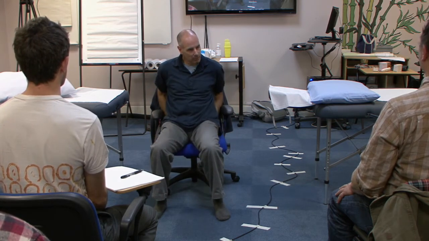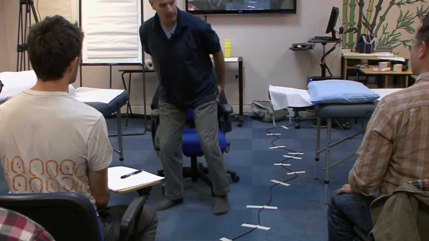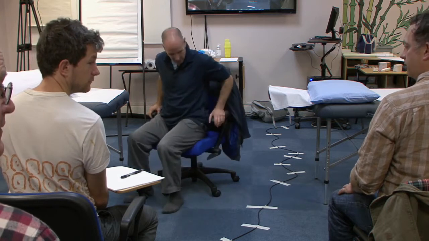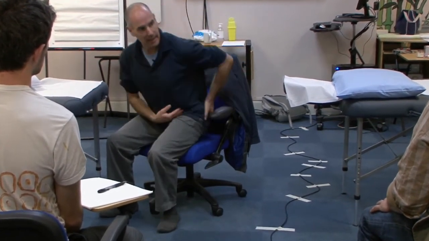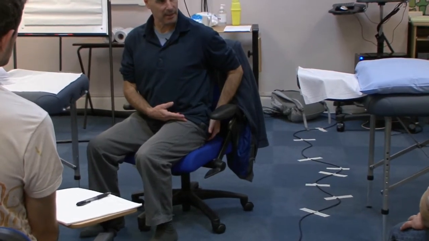Your chair should be touching your thighs and not most of your buttocks. You looking confused? You seem to be on the end of the chair. This is sitting on my butt, and this is sitting on my thighs.